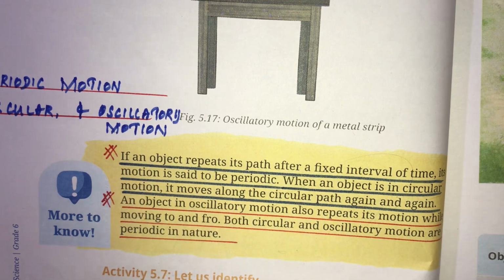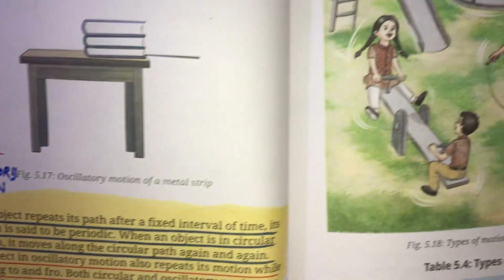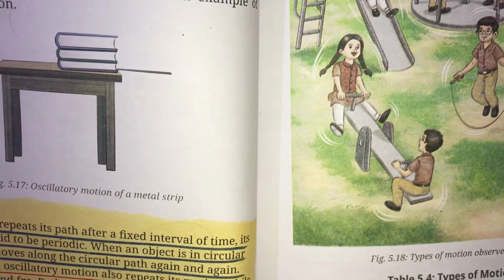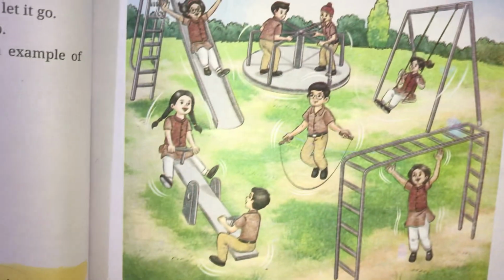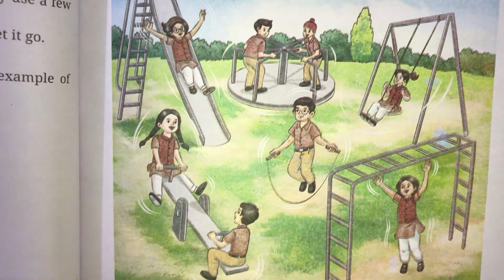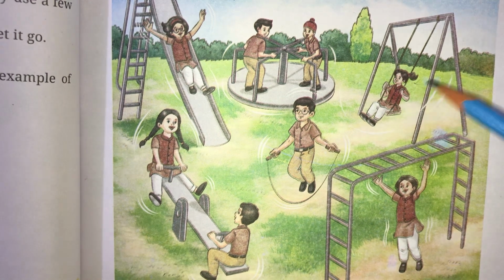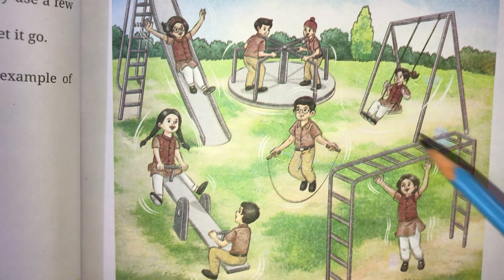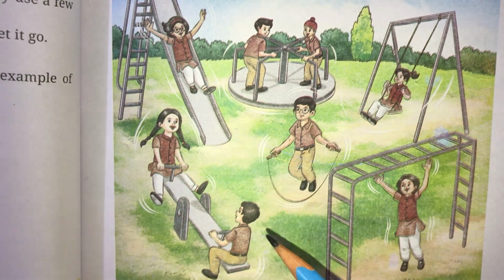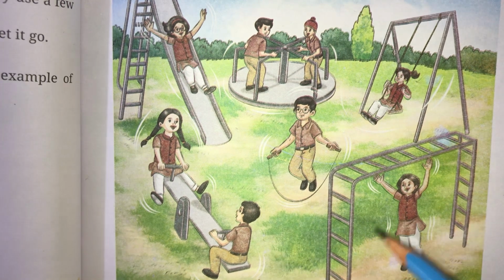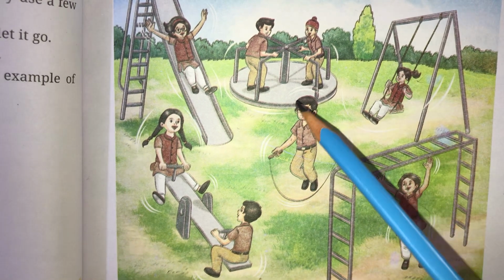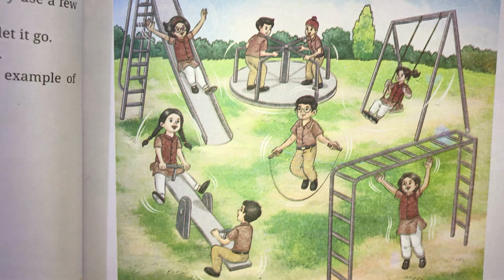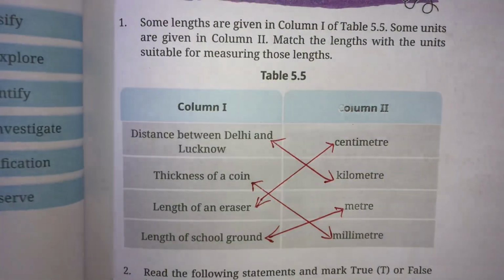Both circular and oscillatory motions are periodic in nature. So here we can infer the different types of motion: here the oscillatory motion, circular motion, and here the linear motion. Here the up and down, here the linear motion. Linear, circular, oscillatory: different types of movement.